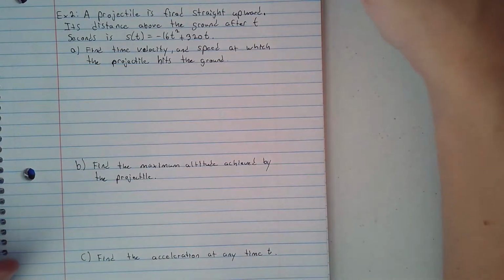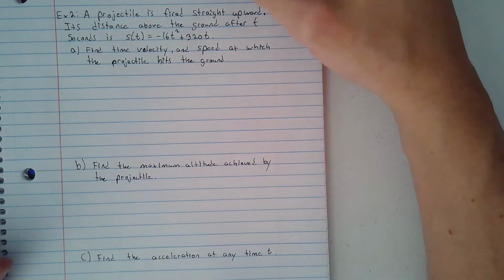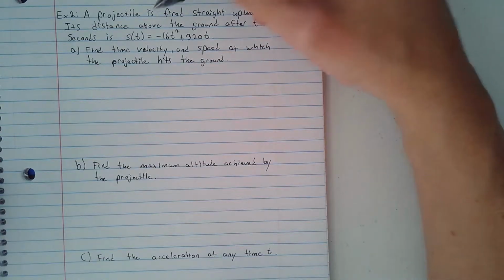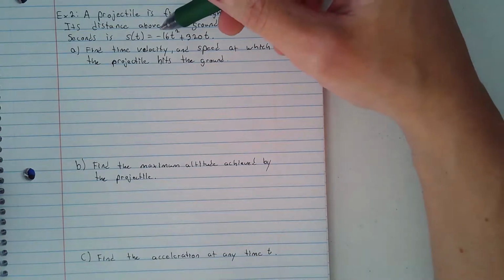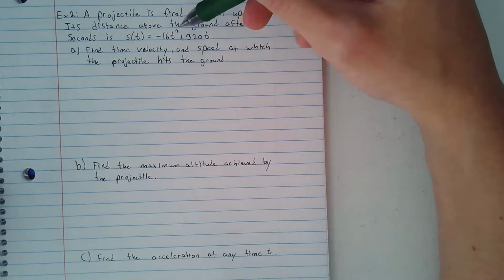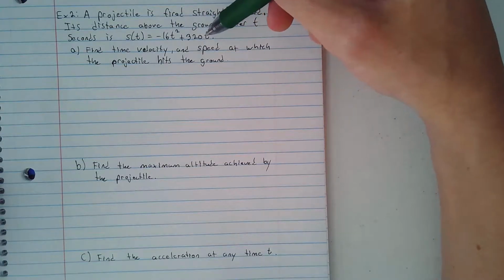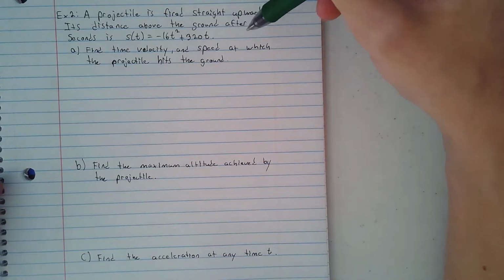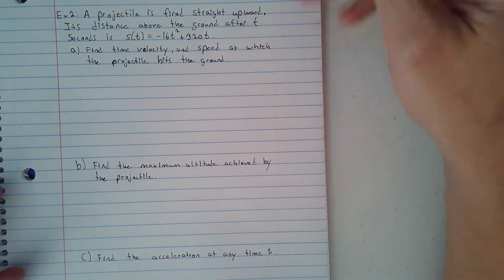Alright, an example. A projectile is fired straight upward. Its distance above the ground after t seconds is s of t equals negative 16t squared plus 320t. Find the velocity and speed at which the projectile hits the ground.